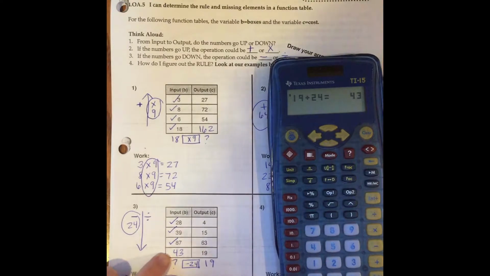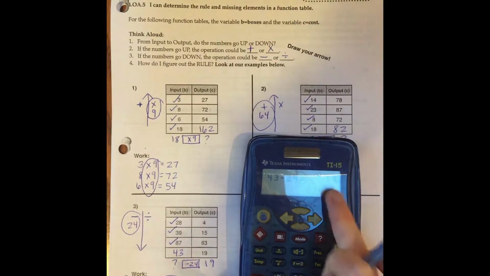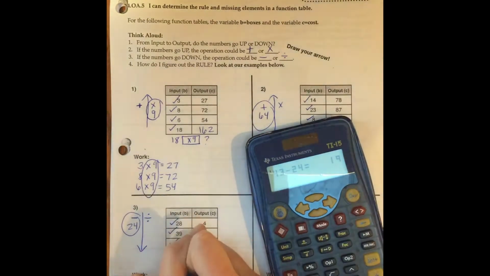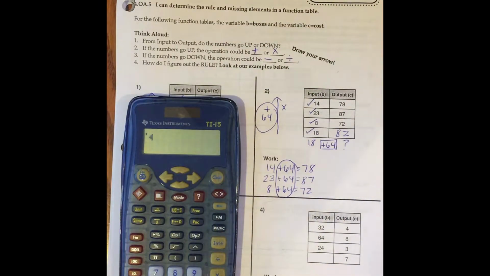And I put my 43 here in my input, but my 43 is really sad and lonely because we didn't check him. We have check marks everywhere else, but we didn't check to make sure the work worked for 43. So I'm going to take 43. I'm going to take my rule, minus 24. I'm going to see what I get. I get 19. That matches my output, so I know I didn't make any mistakes, and I can check it off.